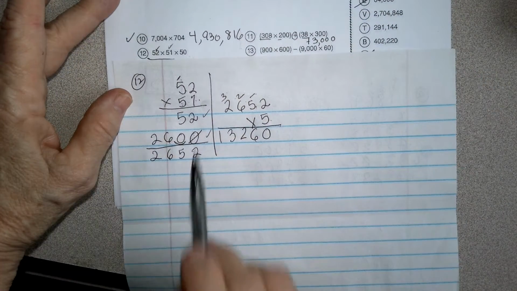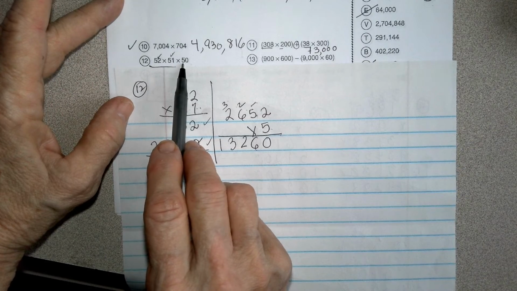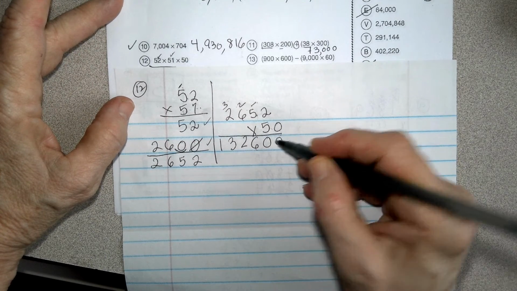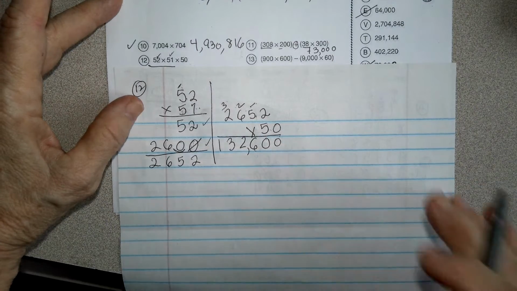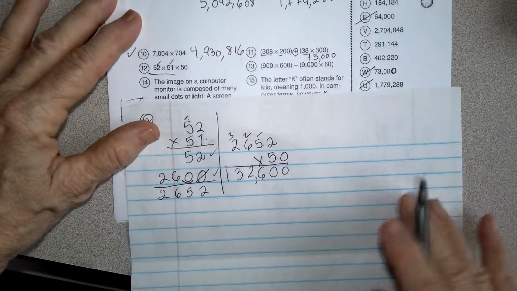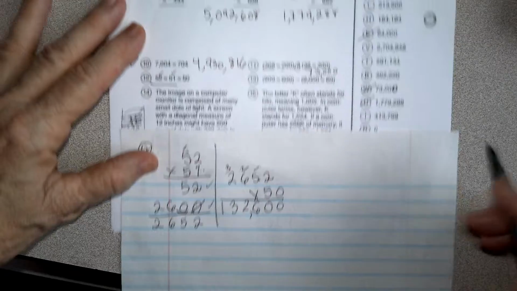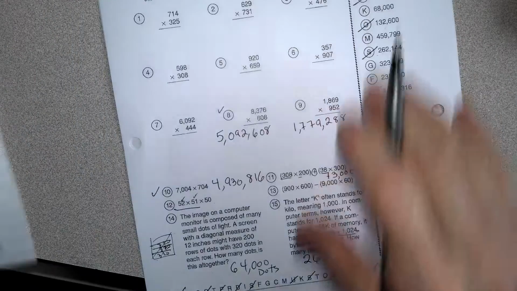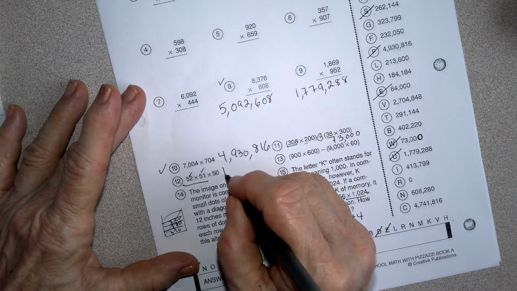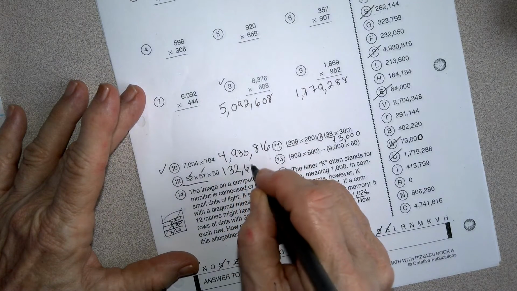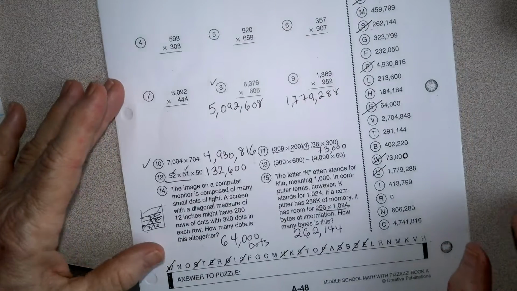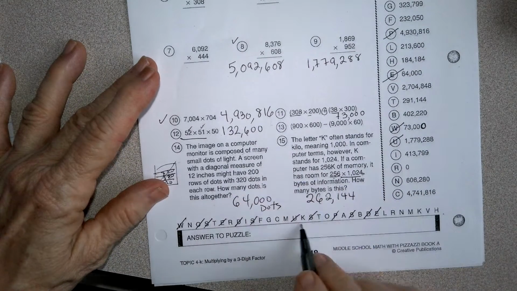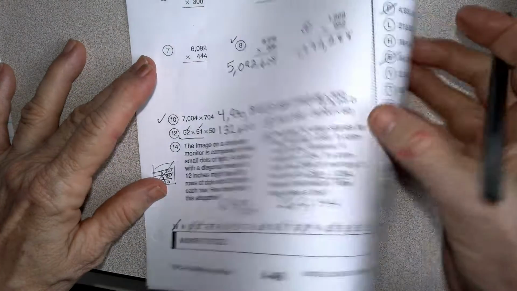But did we really just have 5? No, we have to put your 50 right here. And what am I going to do with that 0? Bring it down. So we should have gotten 132,600. And I think it's right up here. So we can put our answer. Okay. Alrighty, and then we're crossing out all the O's. 1, 2. I only see 2.